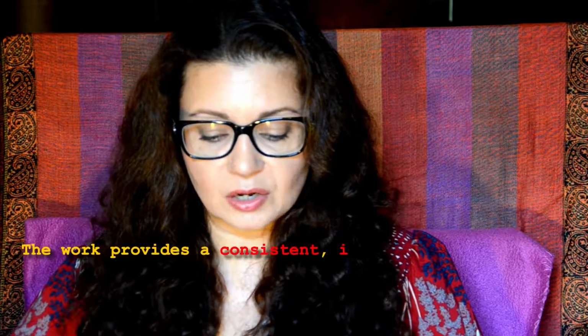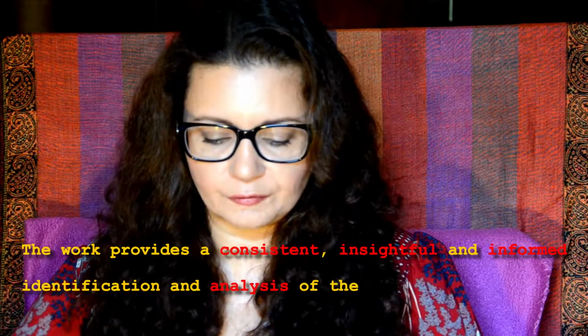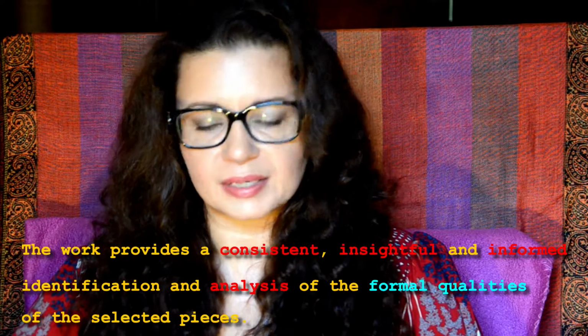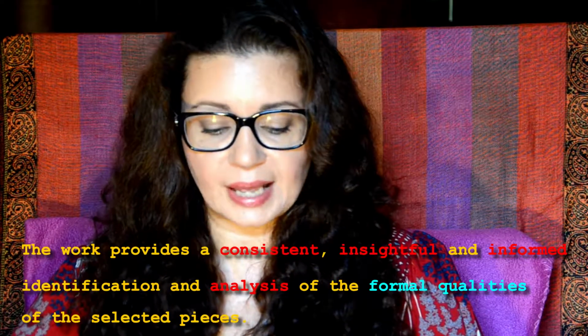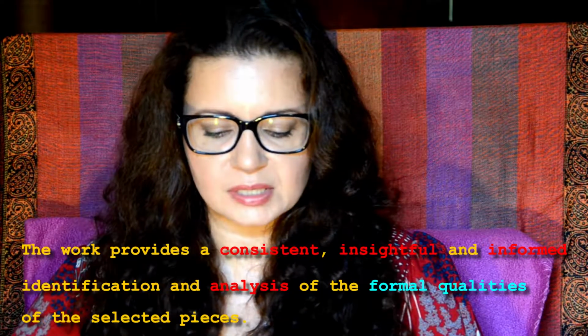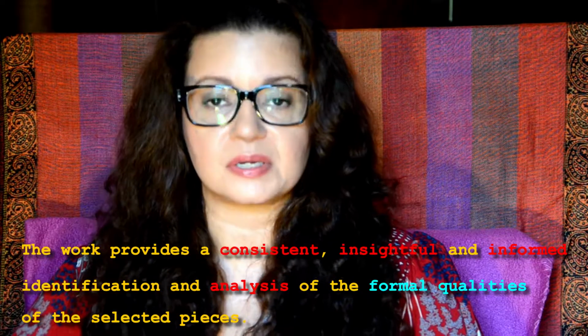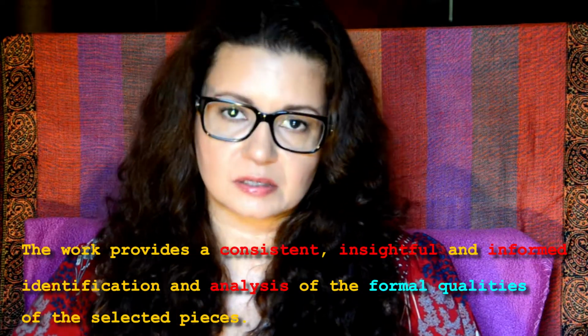So Criterion A, the first criterion, is identification and analysis of the formal qualities of an artwork, object, or artifact. So for the highest band, you are aiming to provide a consistent, insightful, and informed identification and analysis of the formal qualities of the selected piece, or the pieces actually.